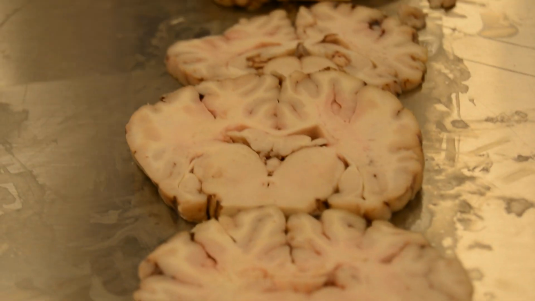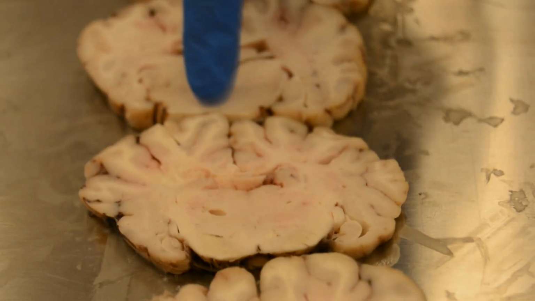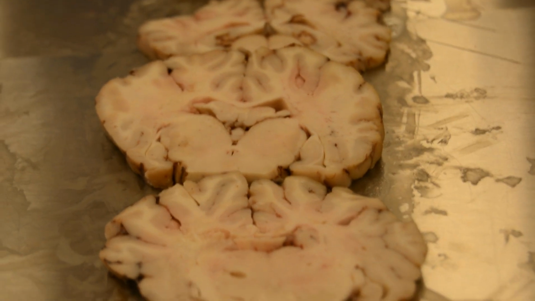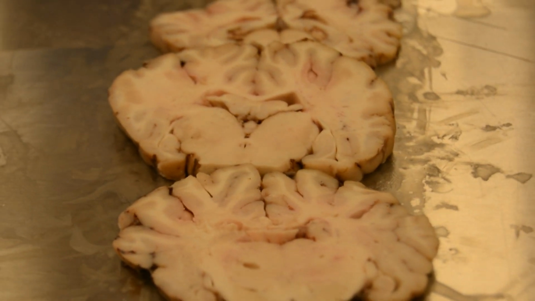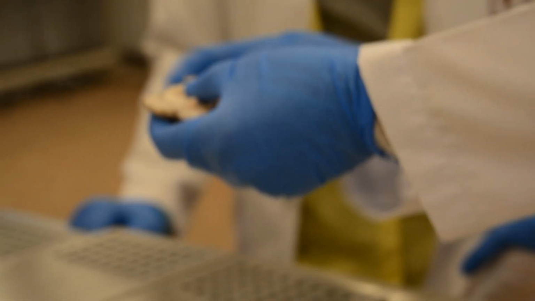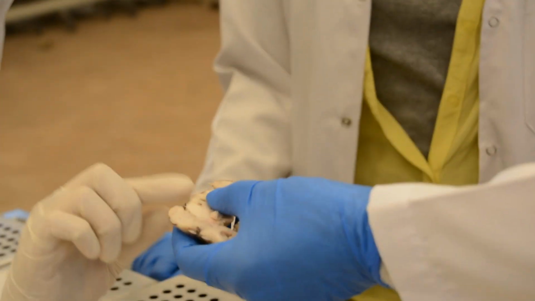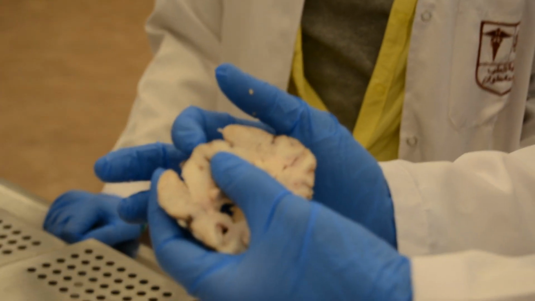Here is the midbrain. This is the thalamus and this is the midbrain. This is the cut of the mammillary bodies. Yes, this is the mammillary bodies.